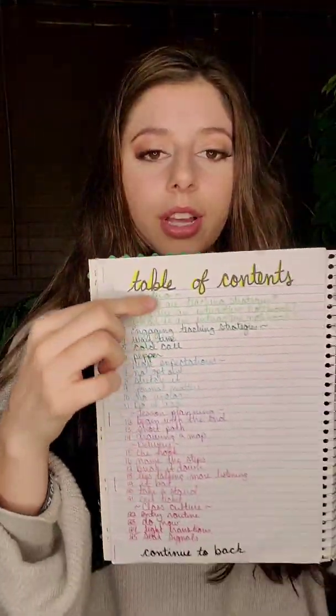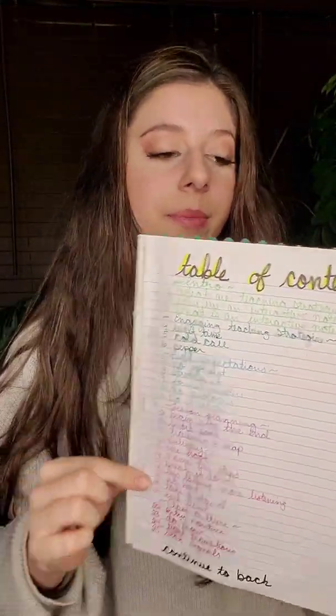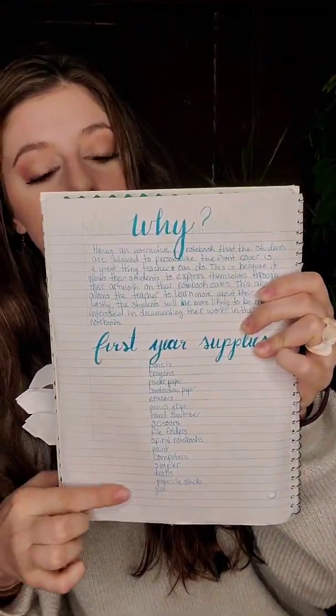So right here on the inside cover, you can find everything. The first couple pages talk about what a teaching strategy is, why use an interactive notebook, and what is involved in an interactive notebook, along with a list of my first year supplies right here. And I came up with 31 teaching strategies.